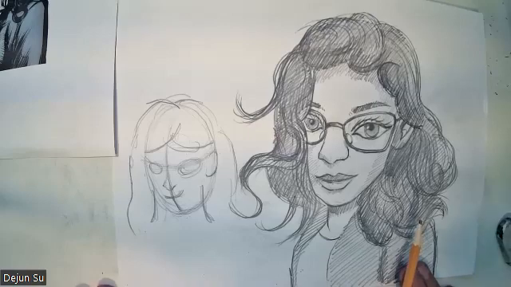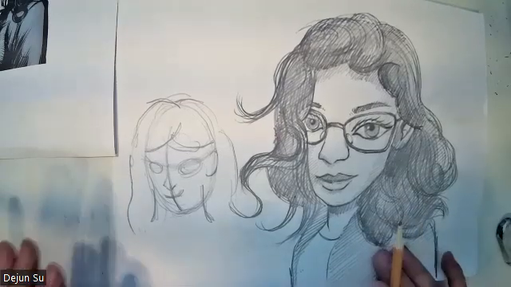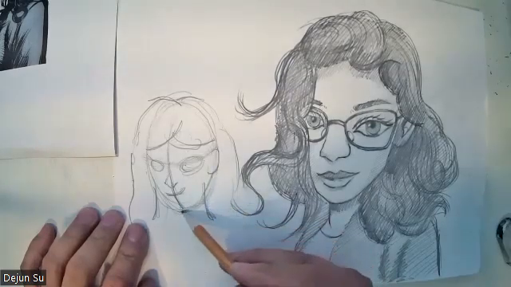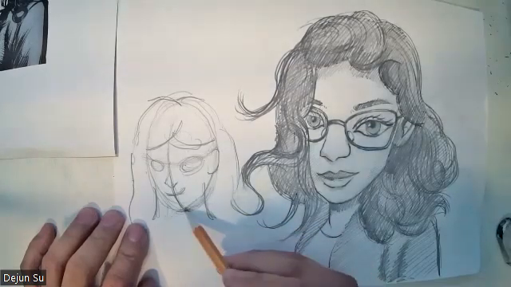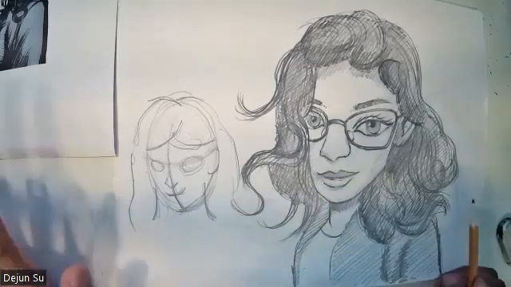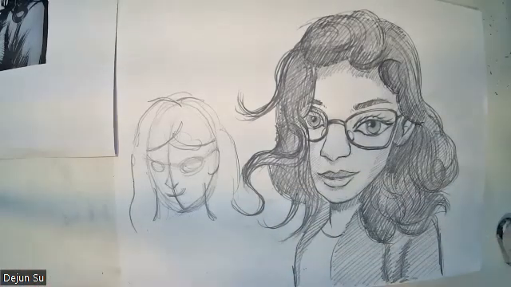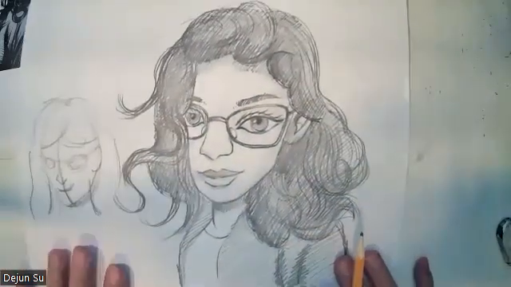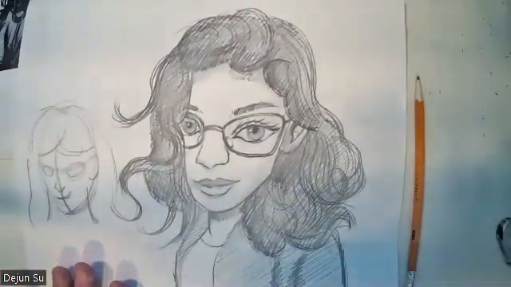Okay. So then you can do detail. If the face is a little bit rounder, you can do that. If it is sharper, you can do sharper, or you can exaggerate. You can do it in a funny way. Okay. This part is done. Let me see yours.